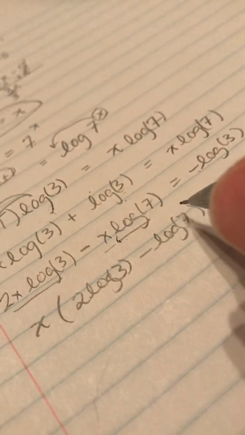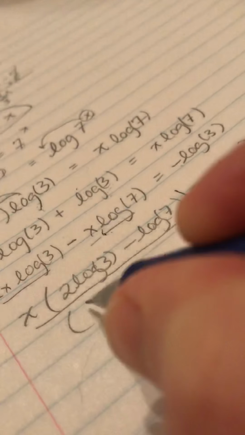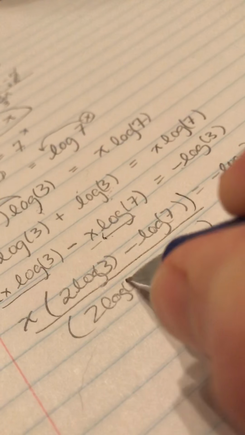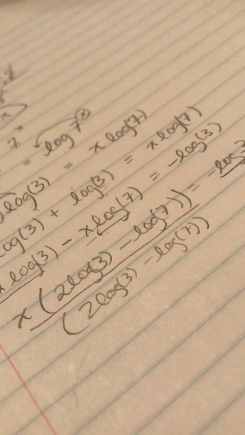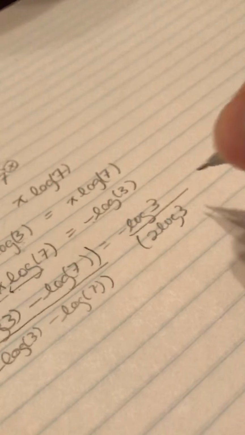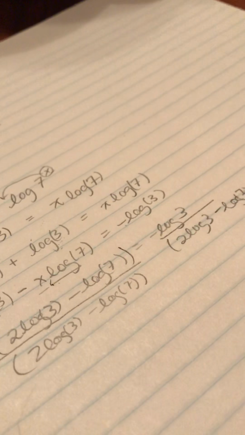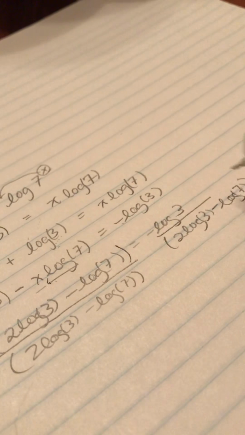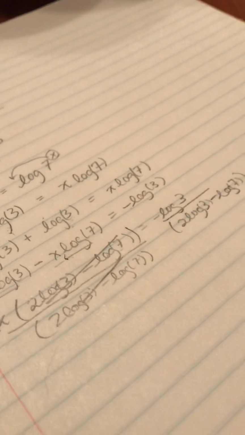Now we just want to divide both sides by what's in parentheses here, this 2 log 3 minus log 7. Divide both sides by that, parentheses 2 log 3 minus log 7. And that cancels, and that's what x is equal to.